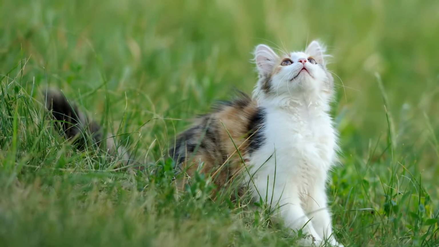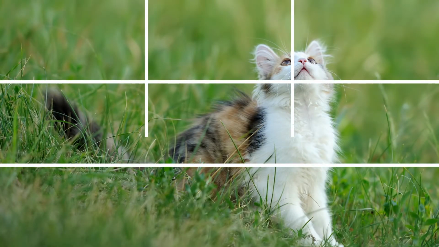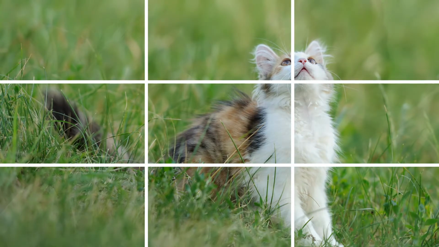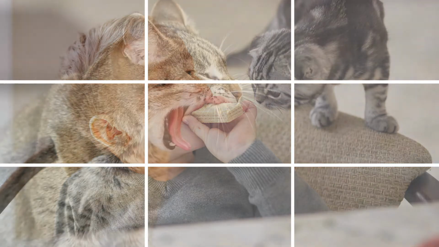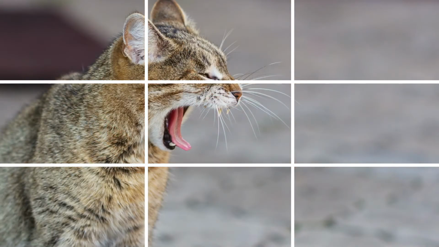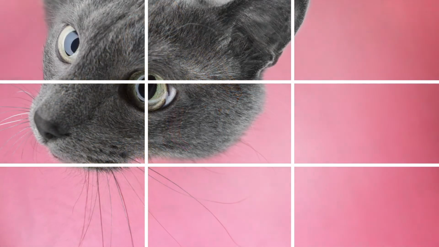Basically, you imagine a grid that breaks down your frame into 9 equal parts, like this. You then compose your photograph so that the things that are most interesting are positioned where these lines meet. And best of all, many devices allow you to use a ready-made grid when taking your photos, which will really help your kids to grasp this simple but effective method.